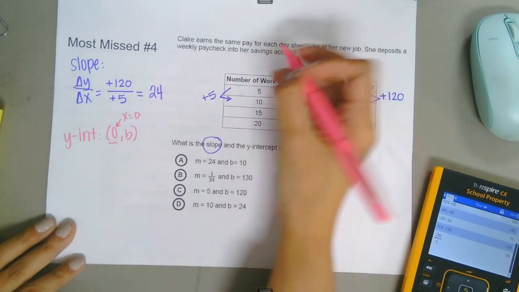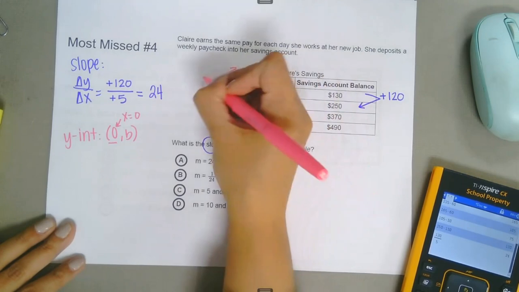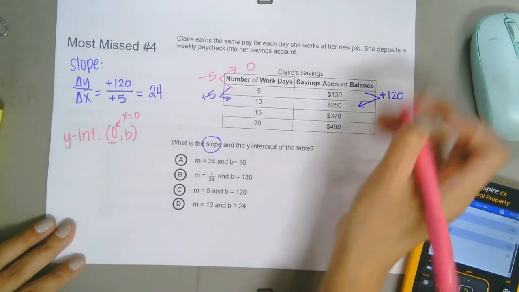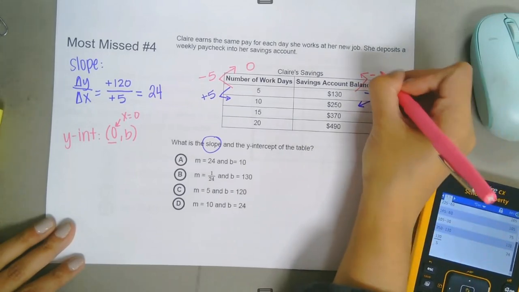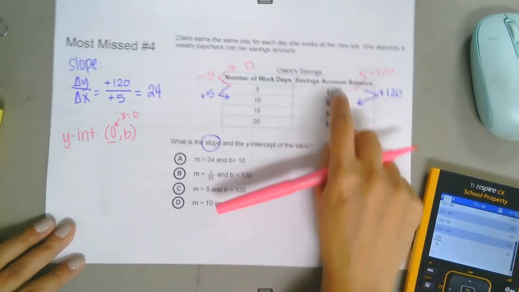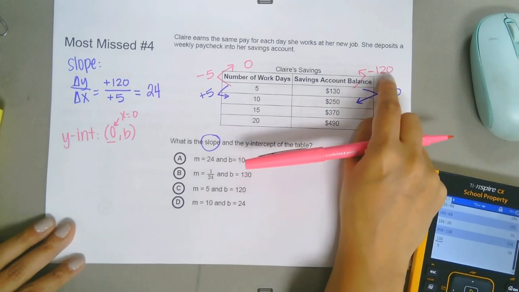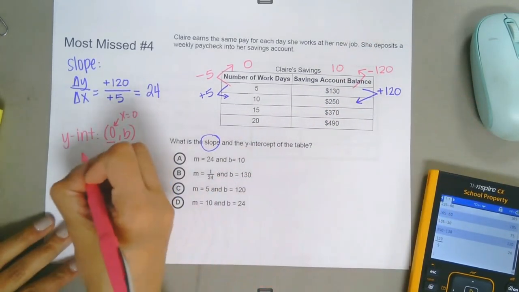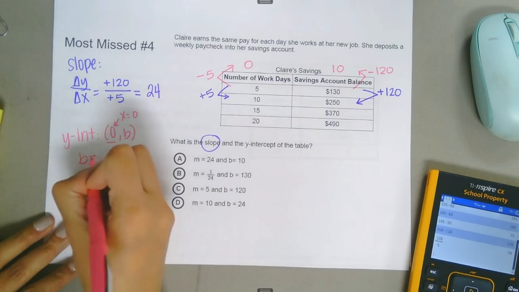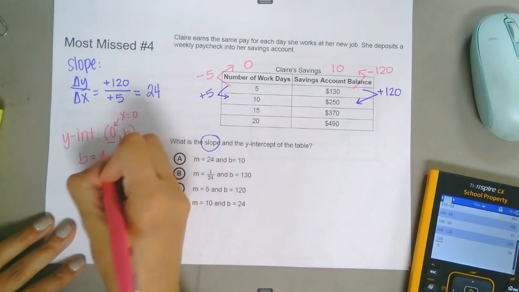So I have to work backwards. So instead of adding 5, I would subtract 5. Instead of adding 120, I would subtract 120. 130 minus 120 gives me 10. So my y-intercept is going to be 10.